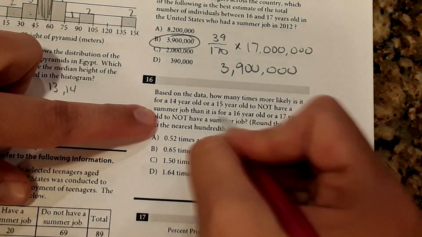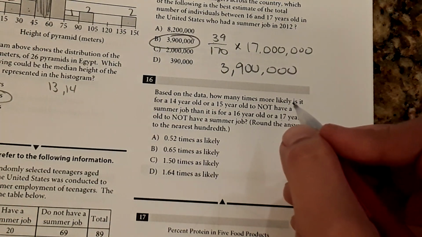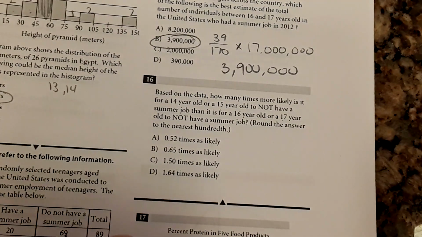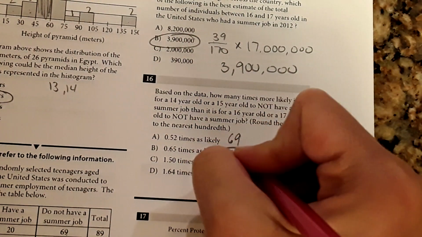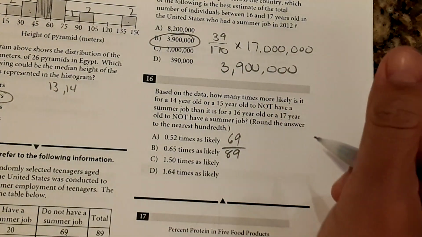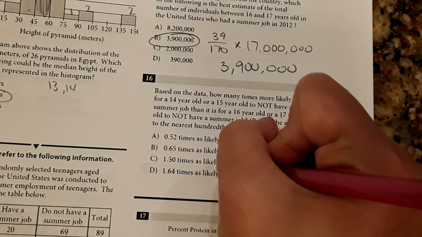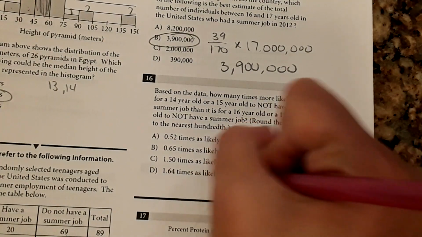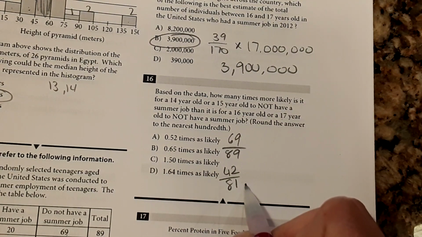16. Based on the data, how many times more likely is it for a 14 or 15-year-old to not have a summer job than it is for a 16-year-old or 17-year-old to not have a summer job? Well, 69 out of 89 14 to 15-year-olds do not have a summer job, and 42 out of 81 16 to 17-year-olds do not have a summer job.